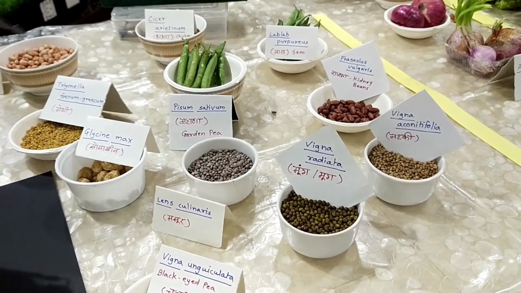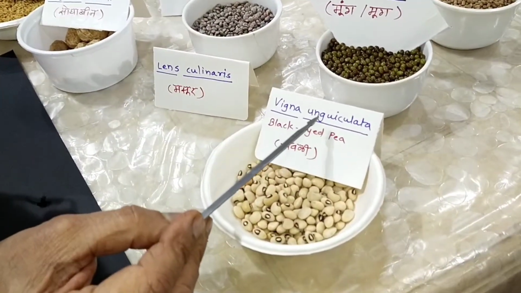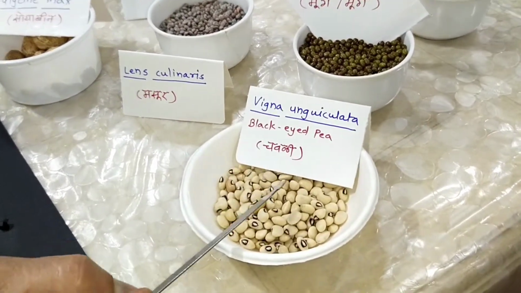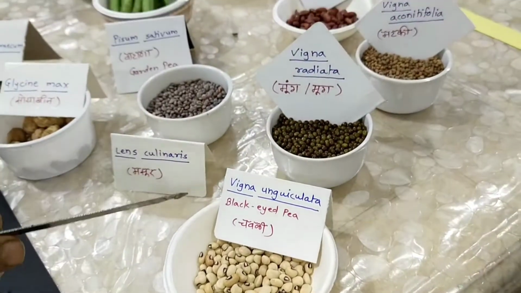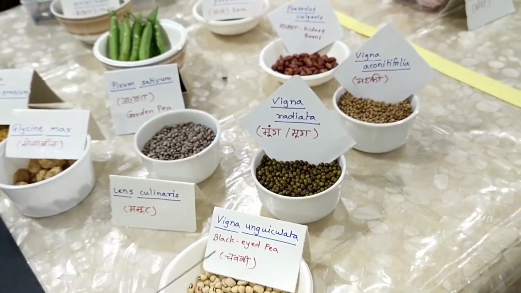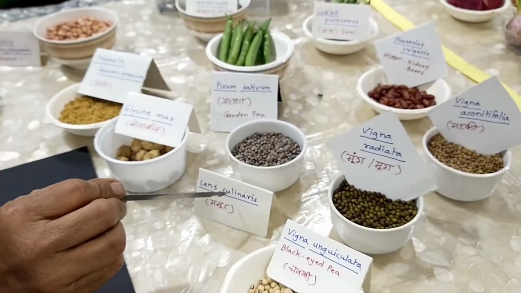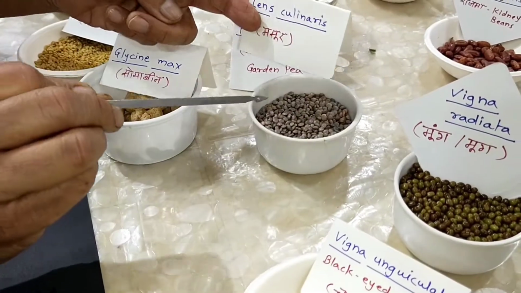We have a third example of the Vigna. See, this is the third example of Vigna. Vigna unguiculata, chauri, black-eyed pea. So these 3 are 3 species which are under a single genus, Vigna. Like that, there can be hundreds of species of Vigna. Then Lens culinaris, Masur.